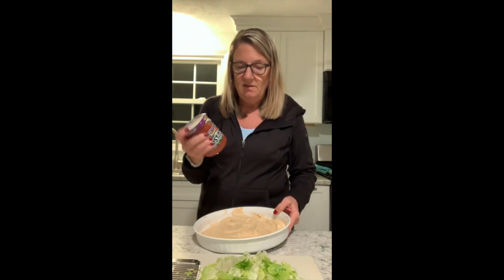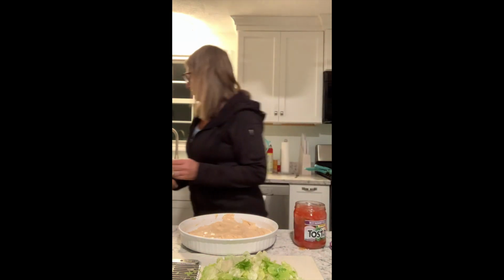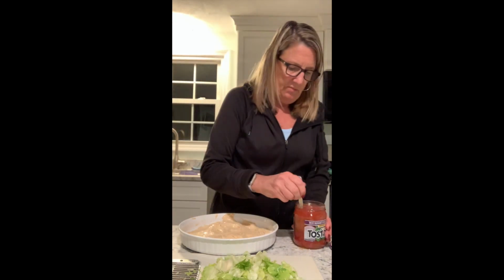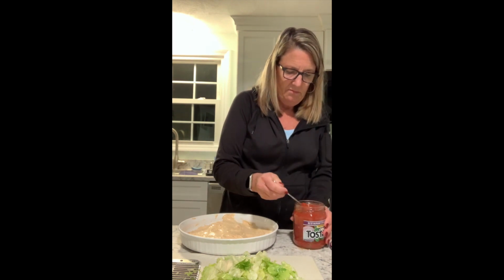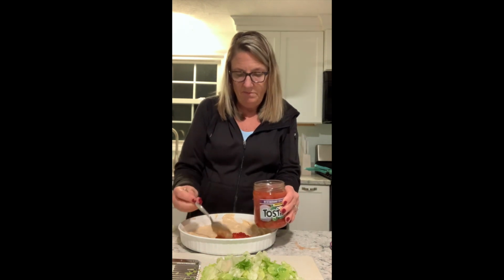Now, I'm going to take this sauce, picante sauce. You can get it in any market or Shaw's. This is Tostitos brand, but they do make other brands. And I'm going to put this on top of the taco mixture. You could just pour it on.